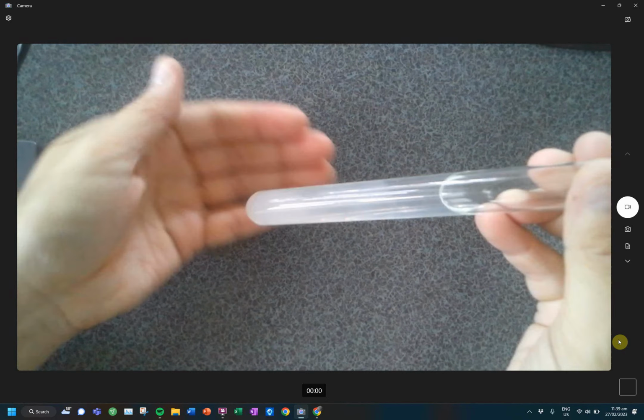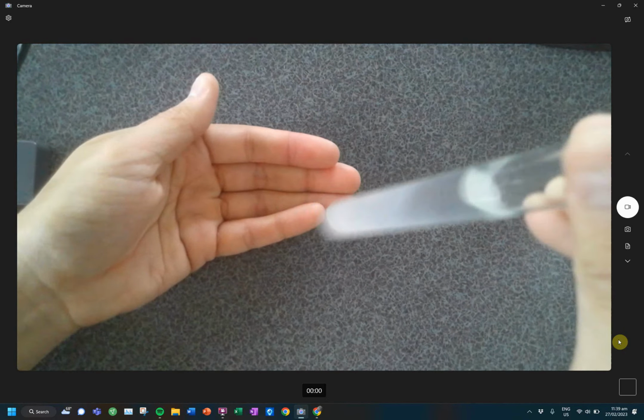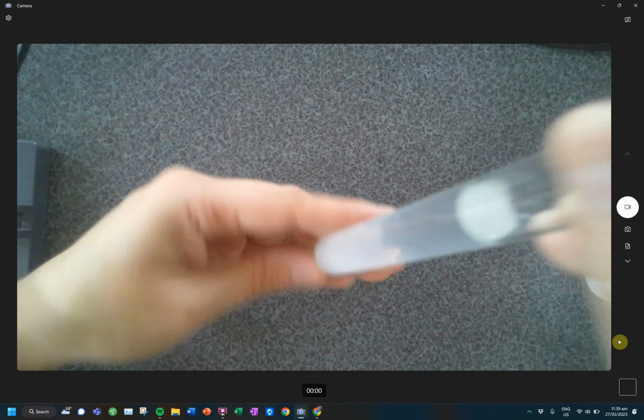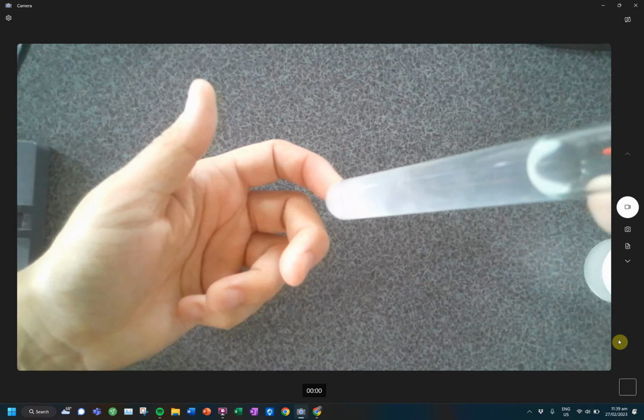But we can see at the top that it's starting to disappear, right? So in this case, if I'm not 100% sure, what I can do is take some of this out and add it to another test tube. So I'm going to grab myself a little pipette, because sometimes it's all about getting the ratios right.